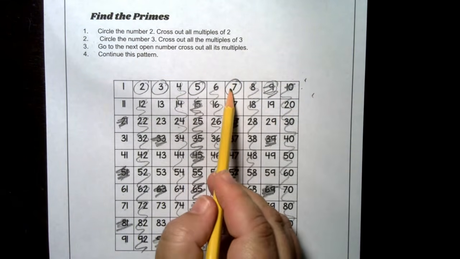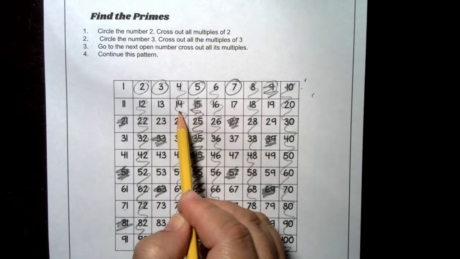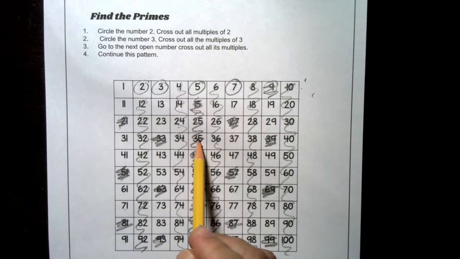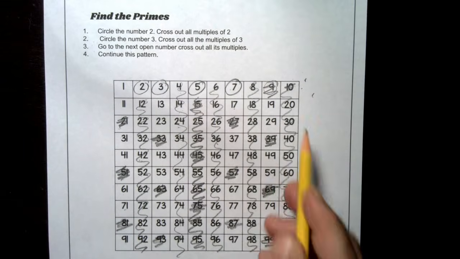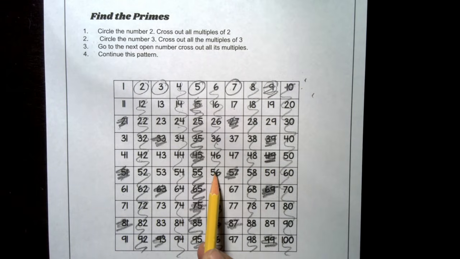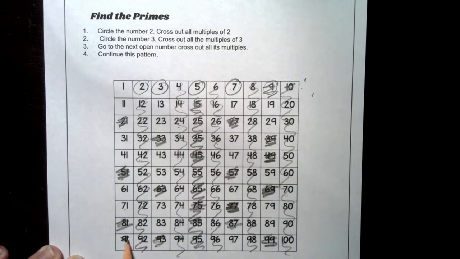We've already crossed out 6, so now we're going to go to 7. So 7 times 2 is 14, 7 times 3 is 21, 7 times 4 is 28, 7 times 5 is 35, 7 times 6 is 42, 7 times 7 is 49, so we've crossed that out. 7 times 8 is 56, 7 times 9 is 63, 7 times 10 is 70, 7 times 11 is 77, 7 times 12 is 84, 7 times 13 is 91, and 7 times 14 is 98, which is already done. So now we go on to the next one.